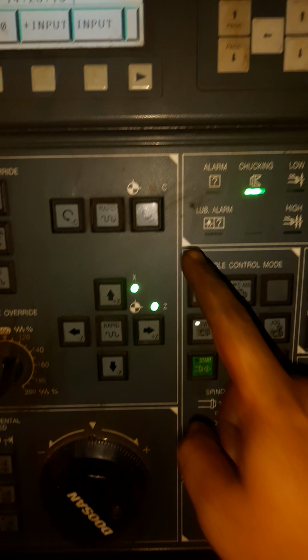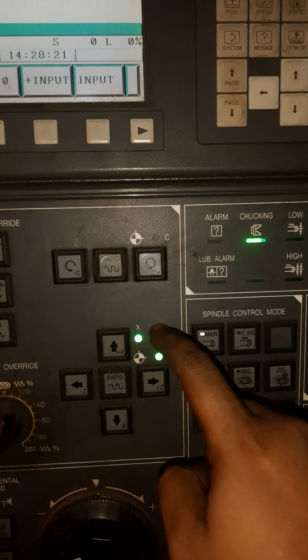Mode get is coming. Okay, now see the difference. I am giving the reference return. Now see, my machine is being referenced, XZ, and X, both are referenced.